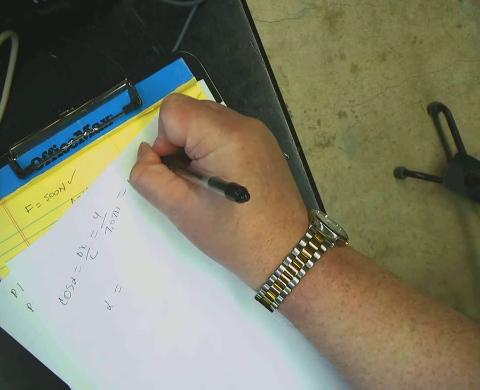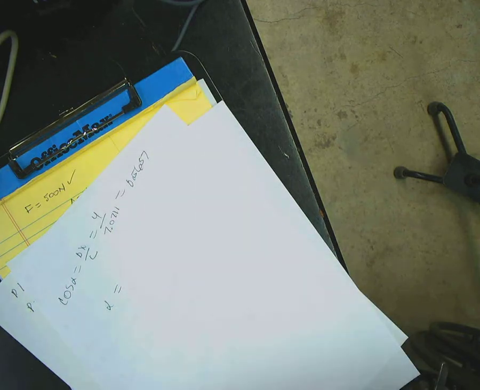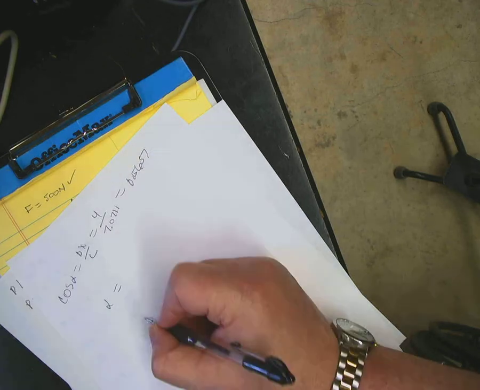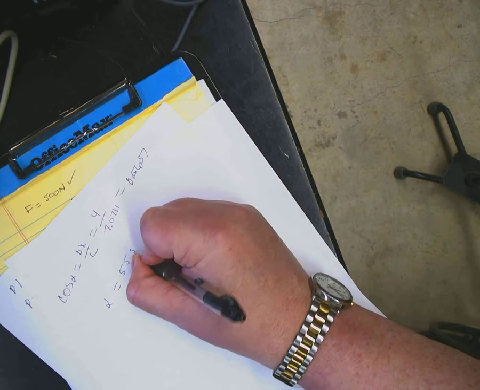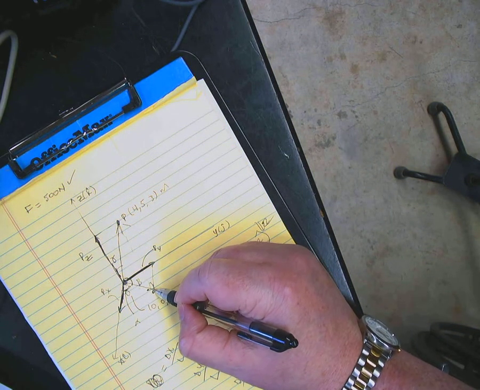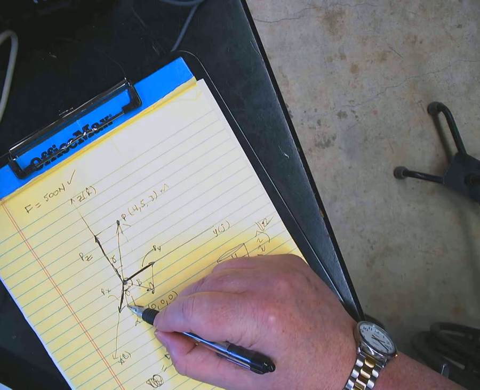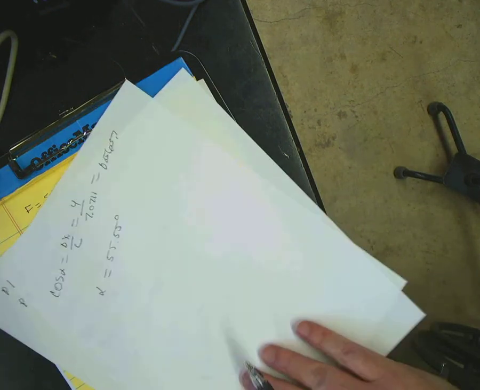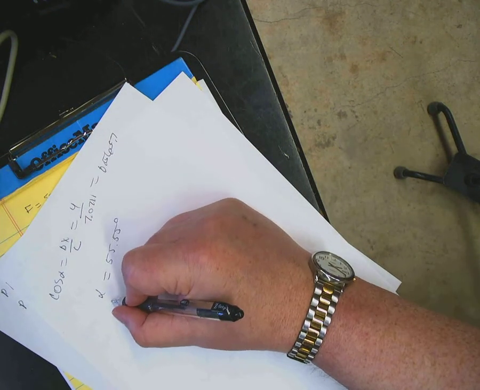And solving for alpha, I'll take the inverse cosine. I get that to be 55.55 degrees. So recall, that's the angle between the projection of F into the XY plane and the positive x-axis in the i-hat direction. So I get alpha is equal to 55.55 degrees.